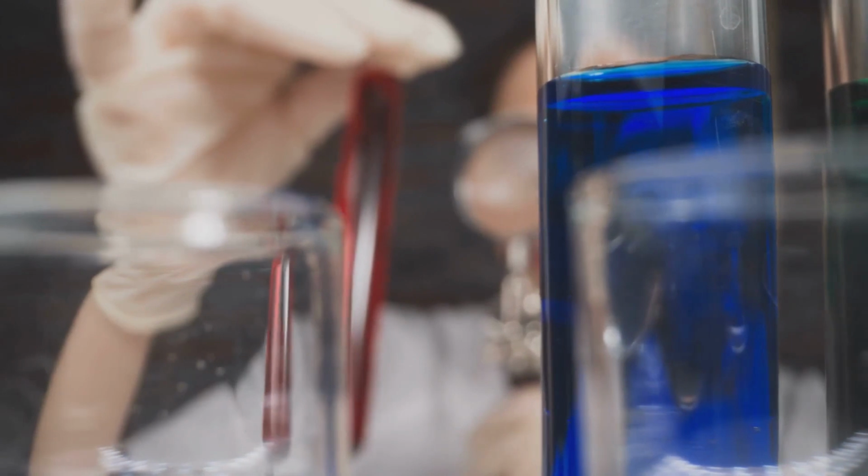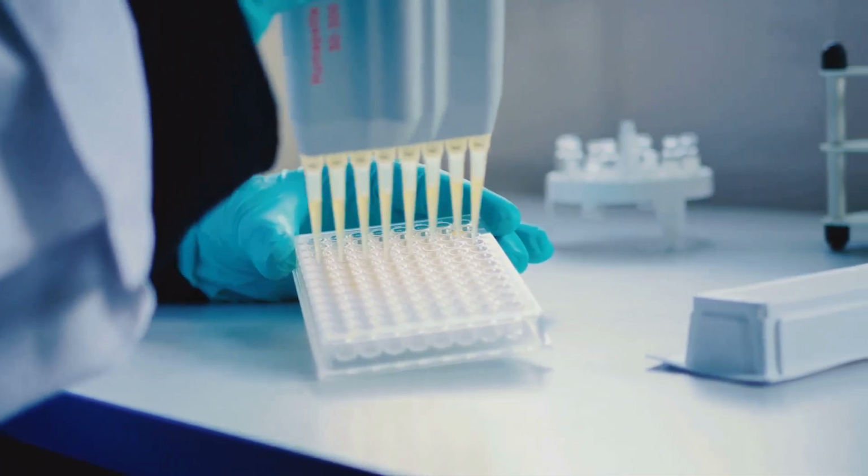All you need are some glasses of water, food coloring, and paper towels. Fill every alternate glass with colored water, leaving the ones in between empty. Then fold a paper towel into a thin strip and place one end in a glass filled with water and the other end in an empty glass next to it.